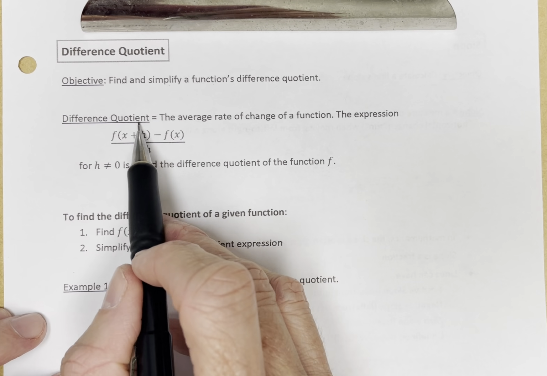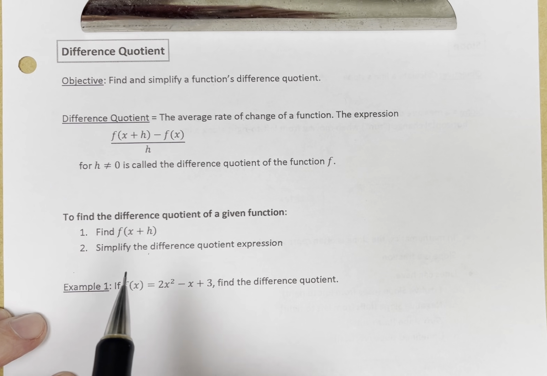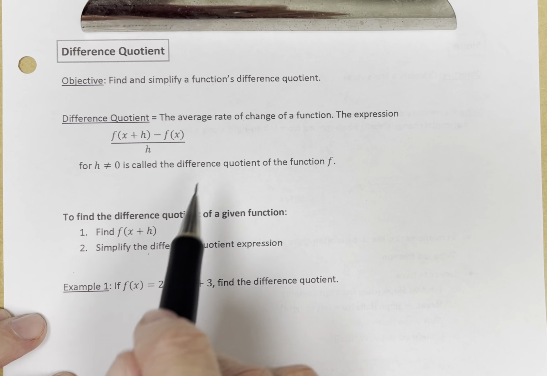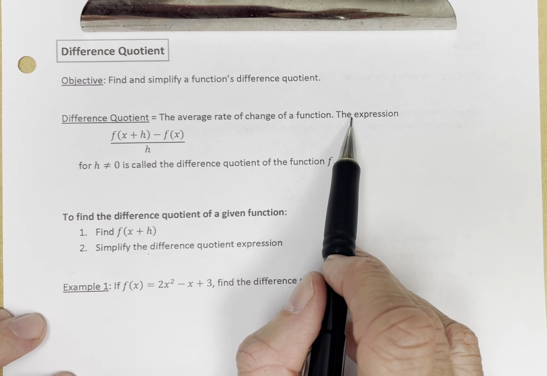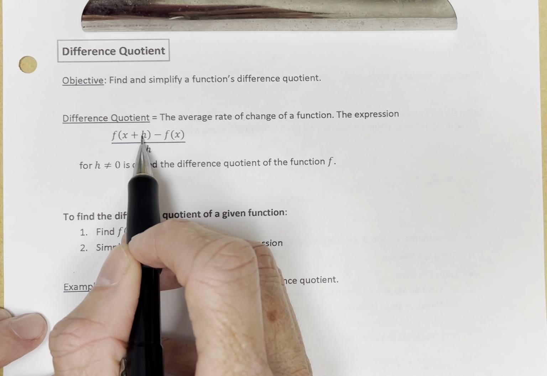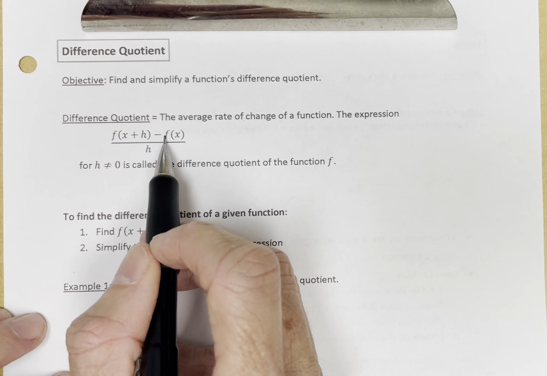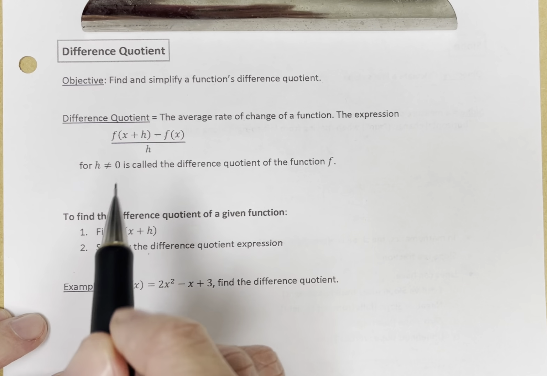The difference quotient is the average rate of change of a function. It is defined by the expression f of x plus h minus f of x, that difference divided by the letter h.